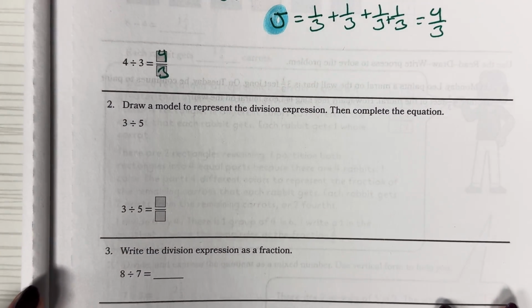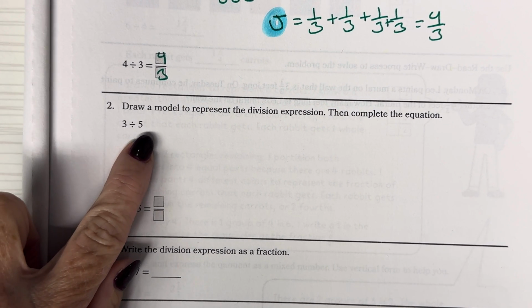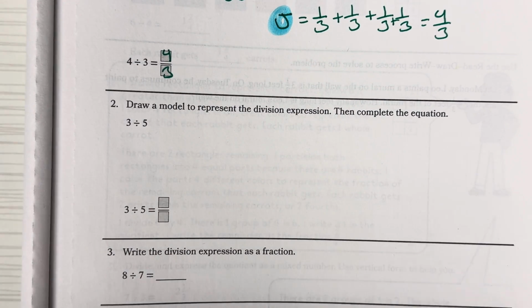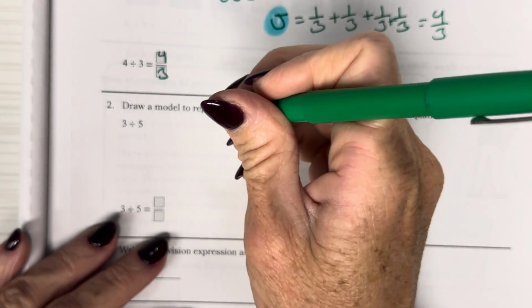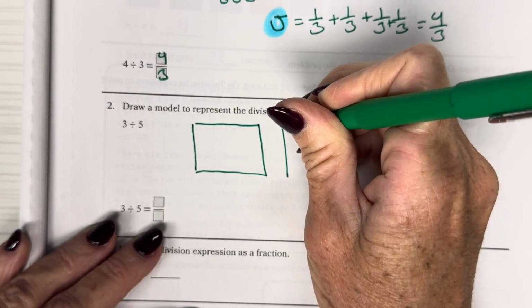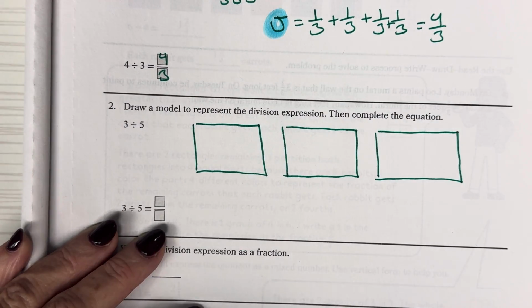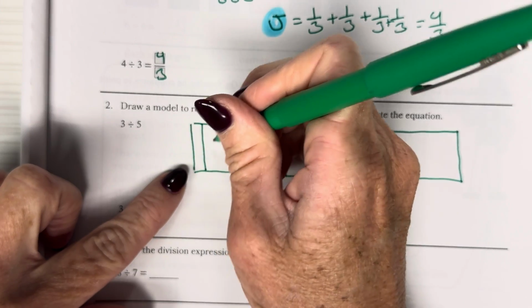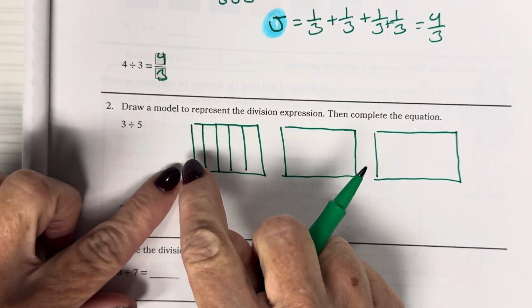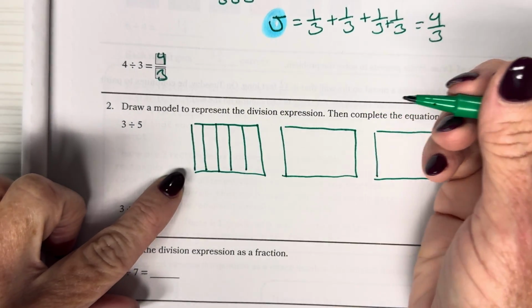Our next problem says, draw a model to represent the division expression, then complete the equation. So here I have 3 and I'm dividing it between 5 people. So we could stick with our brownies if we'd like. So this time I'm going to have 3 brownies, and I'm going to divide them between our 5 people. So this first brownie, we're going to cut into 1, 2, 3, 4, 5 pieces. And then we would pass them out to our 5 people.